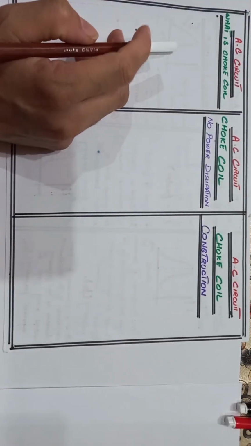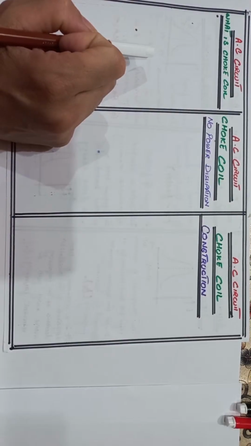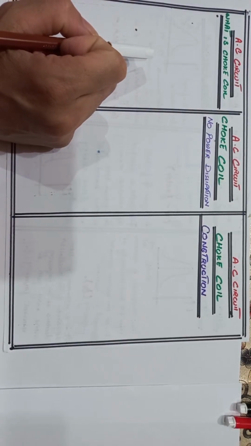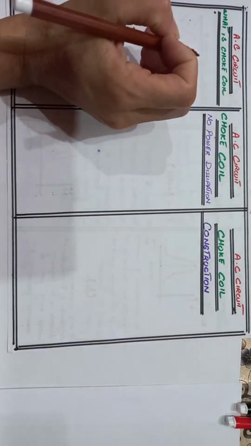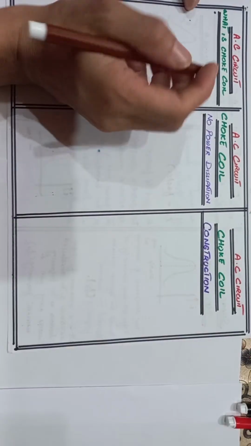What is a choke coil? A choke coil is an inductive coil whose main function is to block the high frequency AC current and allow the low frequency DC current. So here we write: what is a choke coil? A choke coil is an inductive coil.